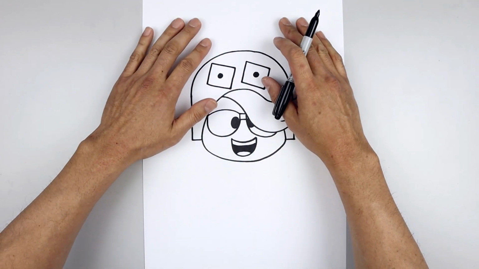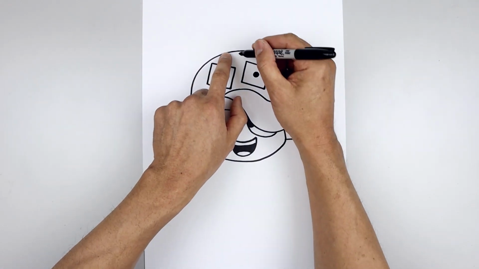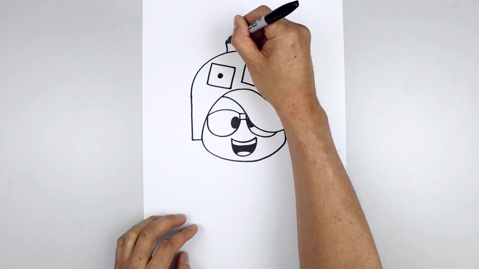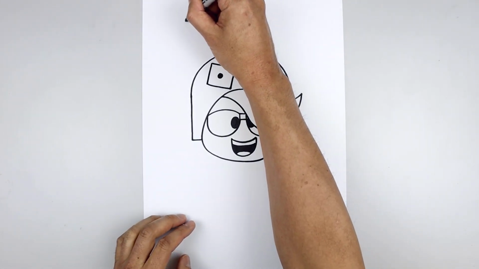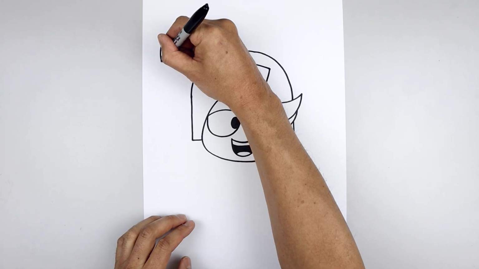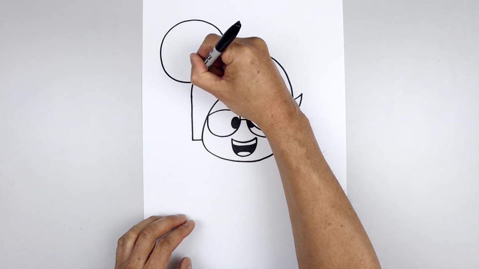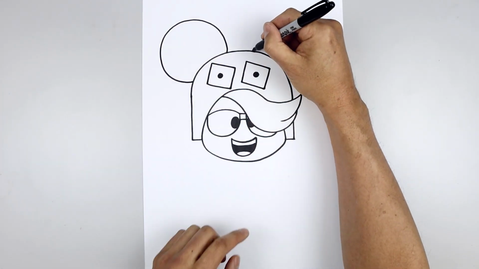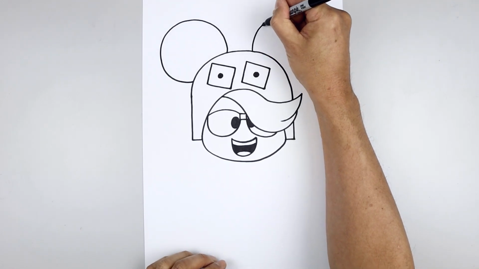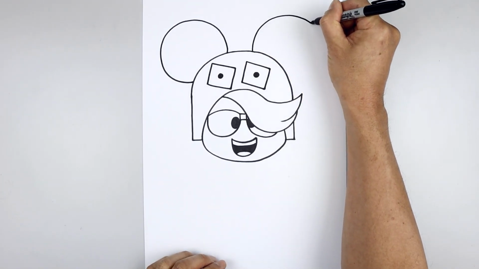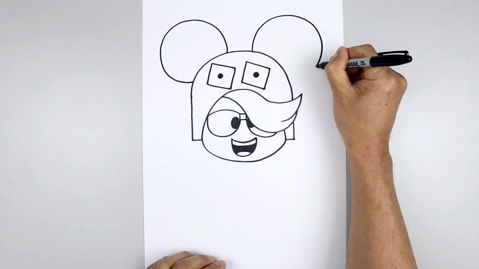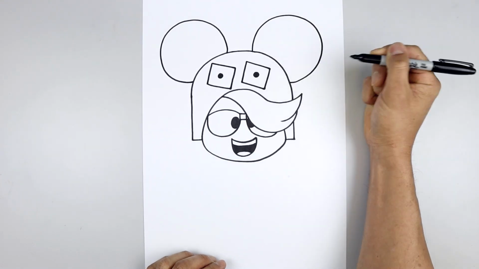Now we're going to draw two large circles tucked in along the side of the head. Starting from the top left, curve up, round up the side, and just pull that in towards the side of the head. Let's go over towards the right and do the same thing. Going up towards the same height, down along the side, and we'll bend that in.